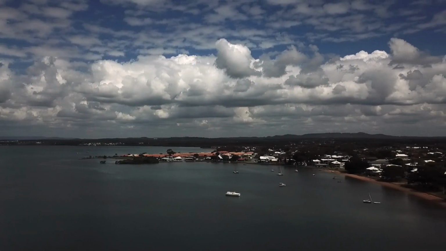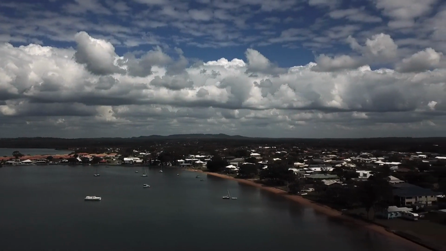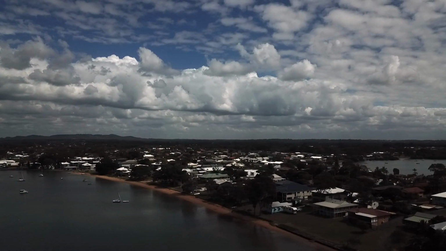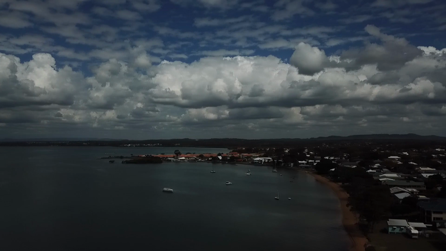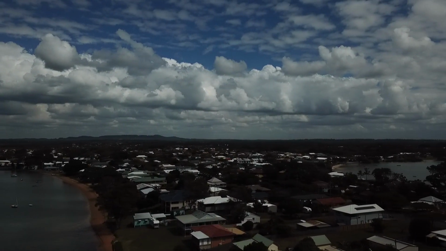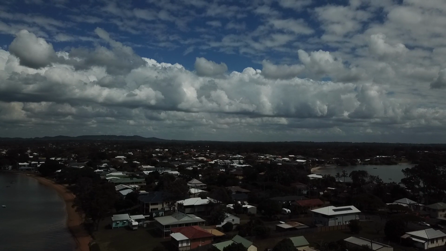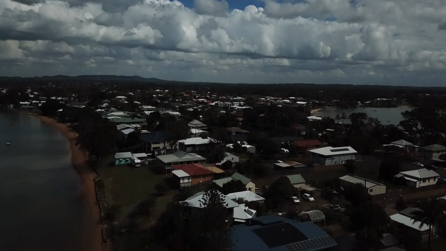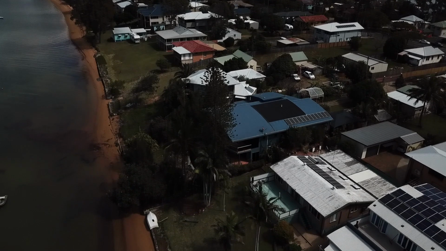So you can see the house estates here at Victoria Point and a little beach in the foreground. This is the beach that we're going to walk along now. The following videos show you a couple of sections of this beach as we go around.